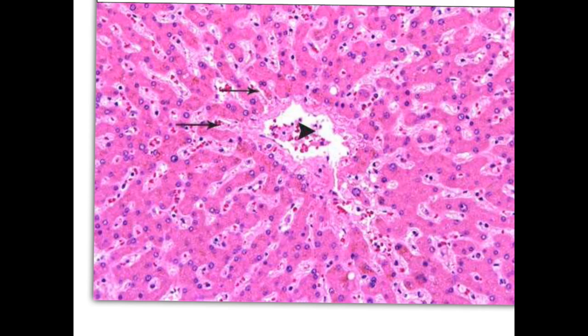And these are the cords of the hepatocytes, acidophilic with central rounded nuclei, appearing as if radiating from this central vein. And in between these cords we have these spaces containing RBCs, the blood sinusoids.